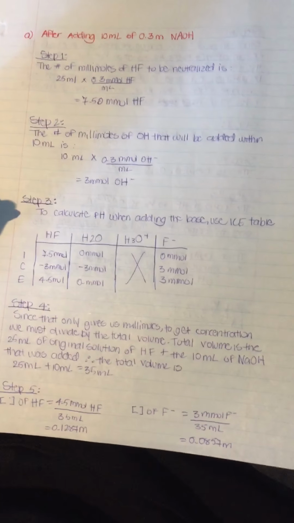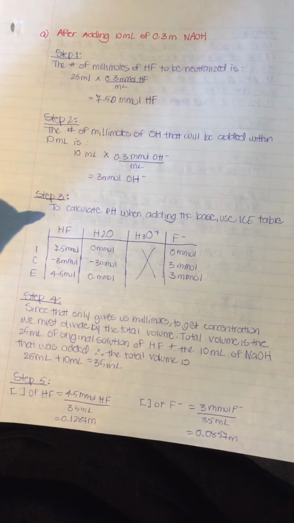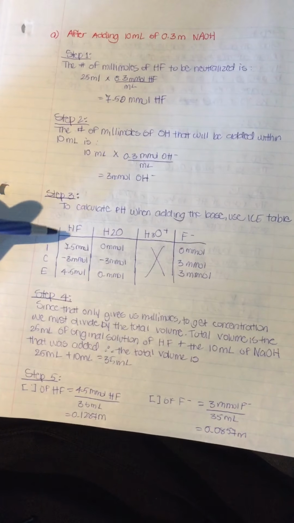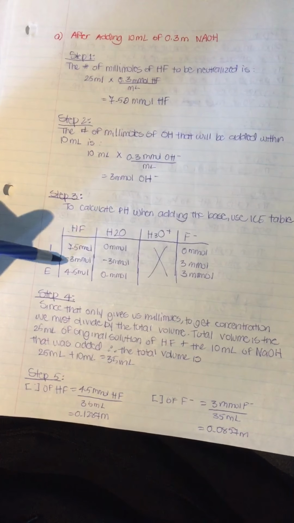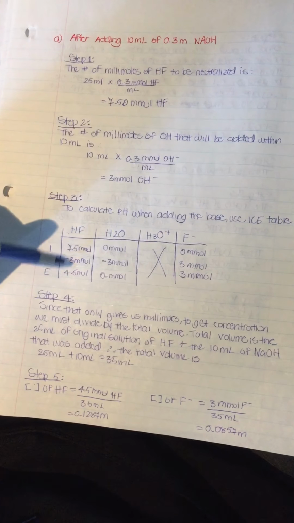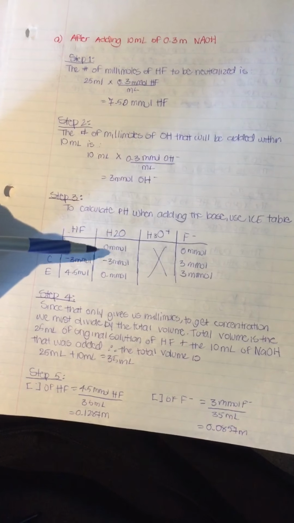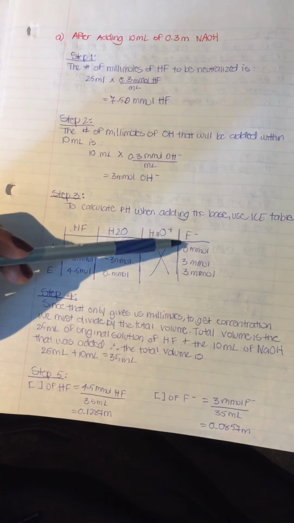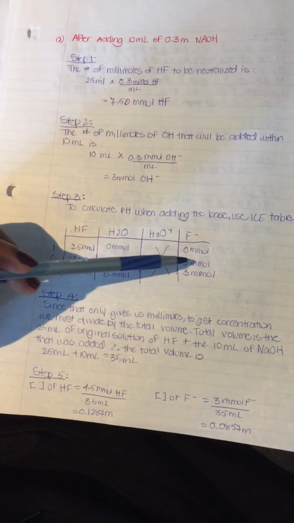Step 3, to calculate pH when adding the base, use an ICE table. So here I've set up an ICE table. For HF, we have 7.5 millimole, negative 3 millimole, and 4.5 millimole. H2O, we have 0 millimole, negative 3 millimole, 0 millimole. And for F, we have 0 millimole, 3 millimole, and as well 3 millimole.